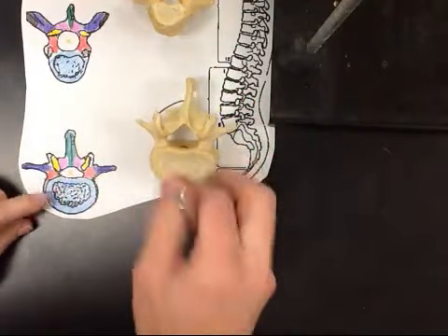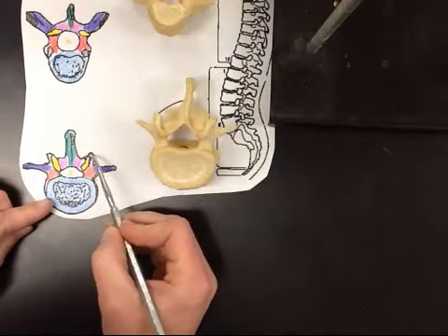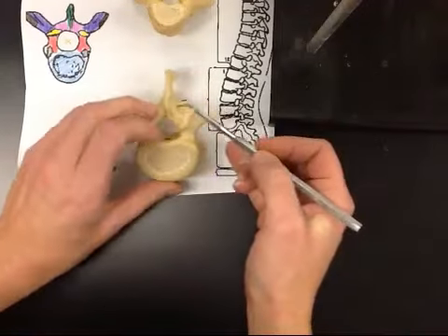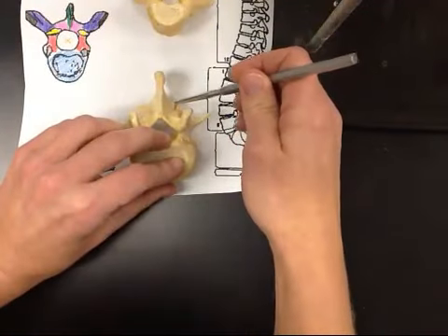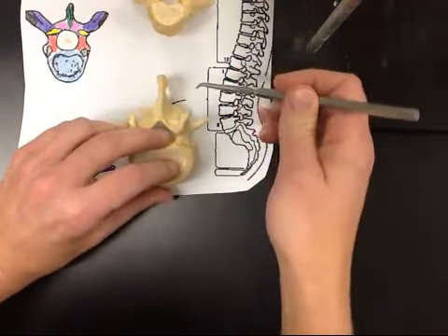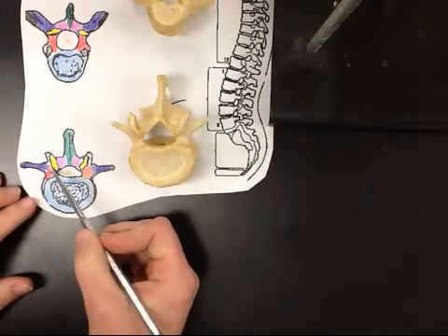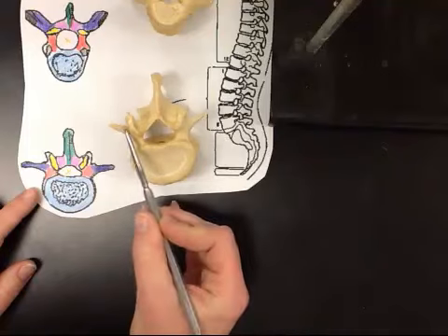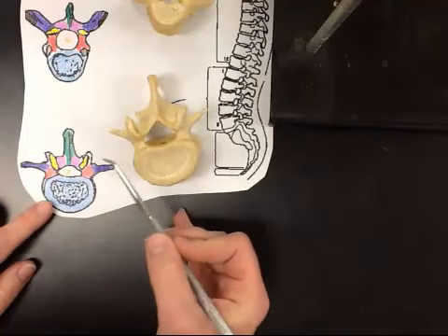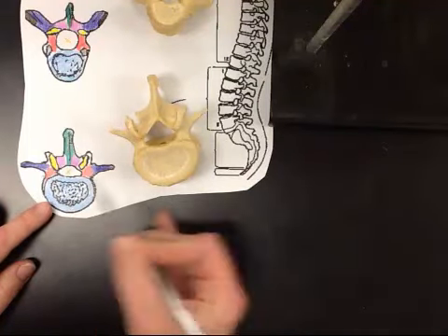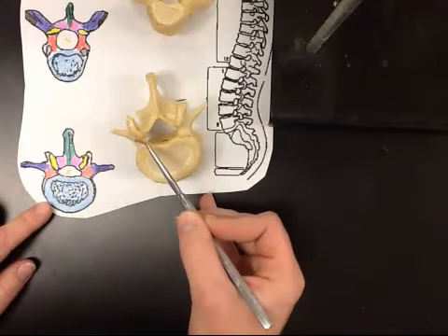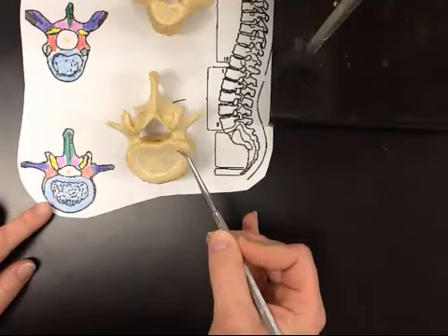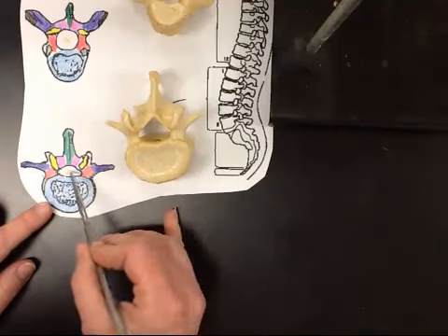And from this view, you can actually see a small portion right here of the inferior articular process. And that can be seen in this vertebrae as well. There's the inferior articular process. We can also see the transverse processes in purple. You can see the pedicle in red. You can see the body of the vertebrae in light blue, and the vertebral foramen in orange.